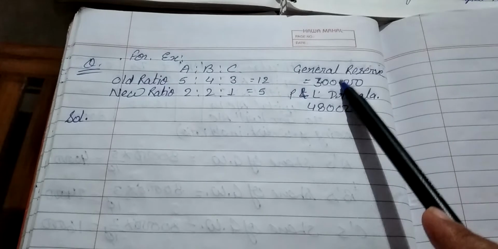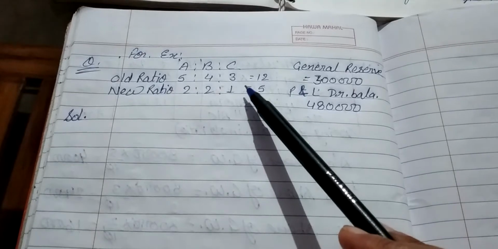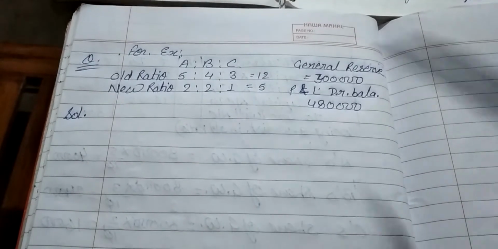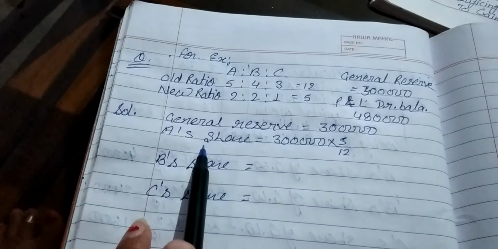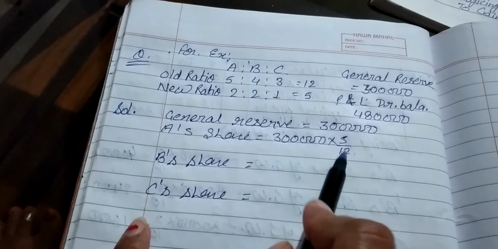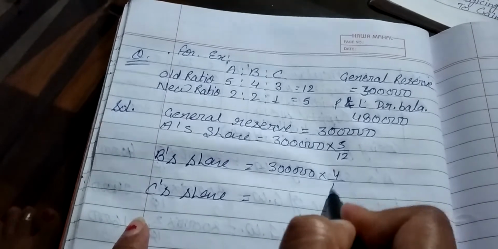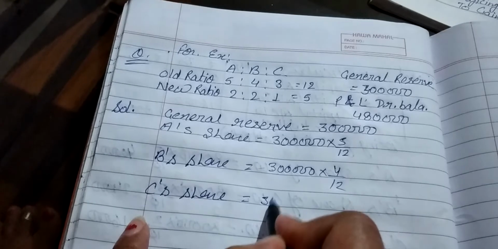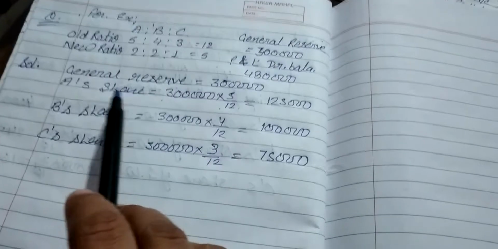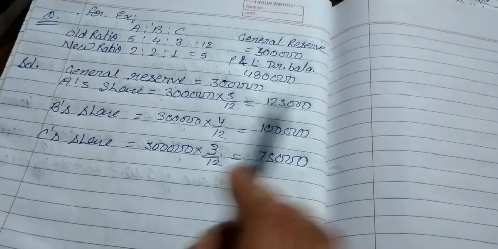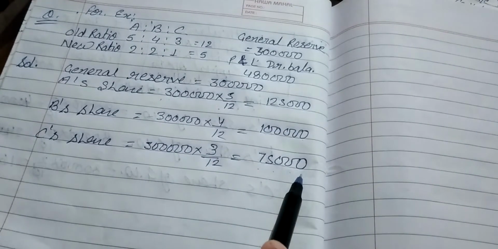Now, firstly, we have to divide general reserve and profit and loss in the old profit sharing ratio, that is 5:4:3. General reserve is rupees 3 lakh. A's share of general reserve is 3 lakh into 5/12, that is the old ratio. B's share is 3 lakh into 4/12 and C's share is 3 lakh into 3/12. A's share is 1,25,000, B's share will be 1 lakh and C's share will be 75,000.